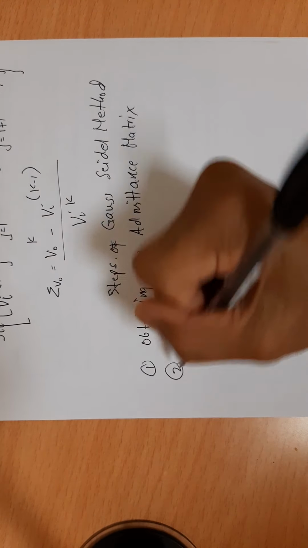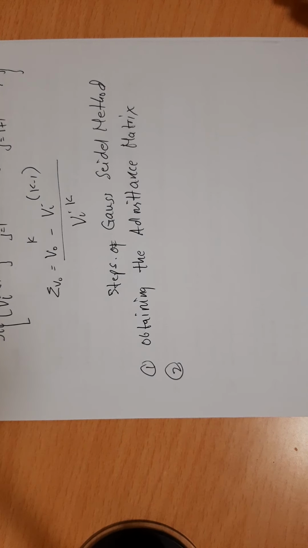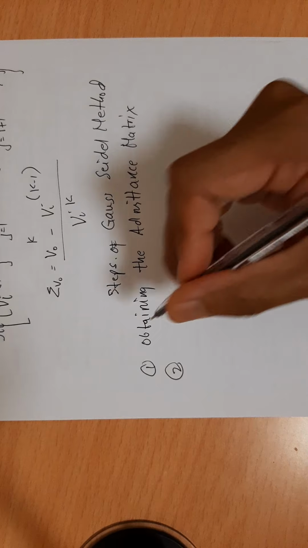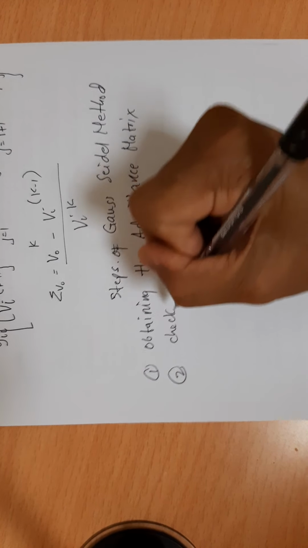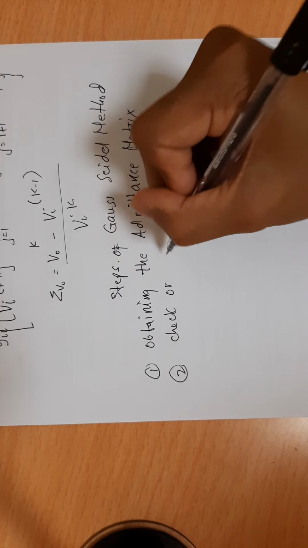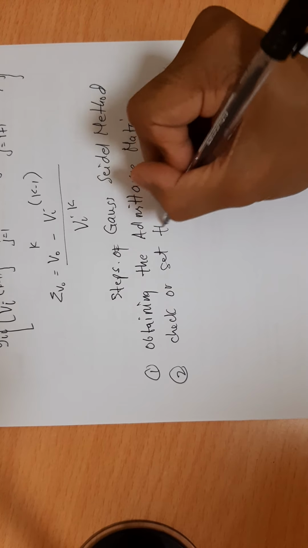Then number two, after you obtain the admittance matrix, check or set the bus nodes.